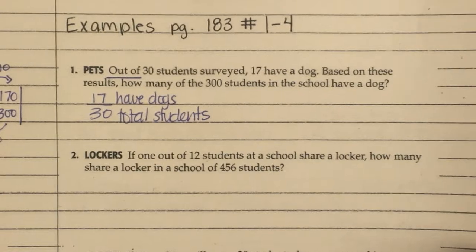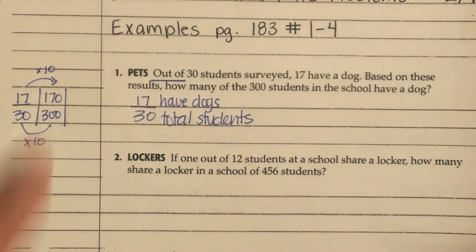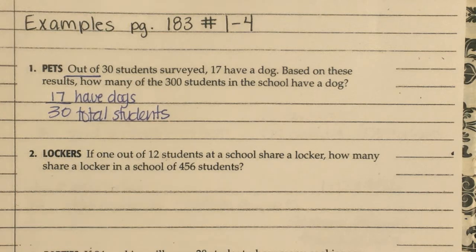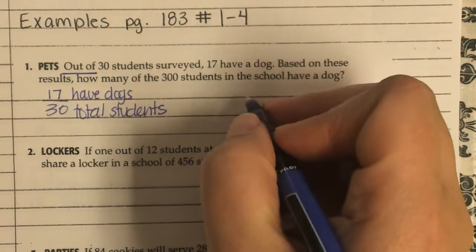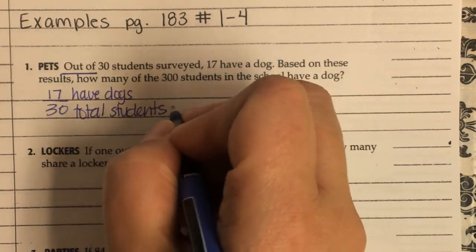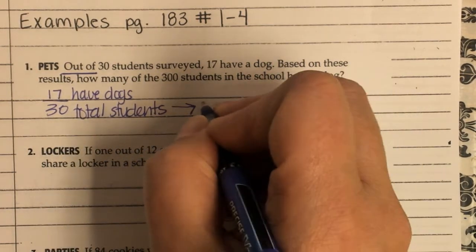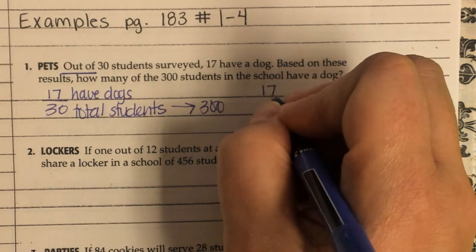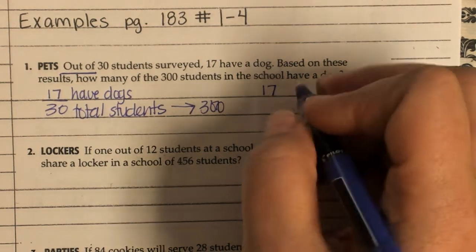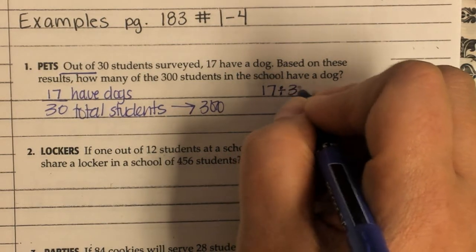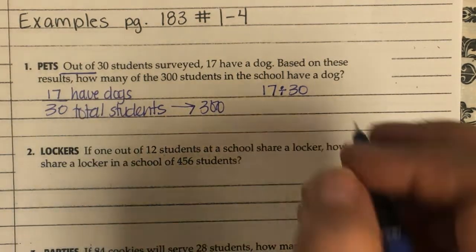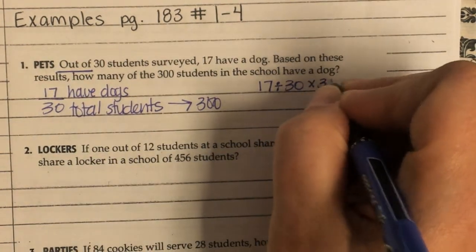All right? Now, let's think about doing this same thing, but this time we're going to use the unit rate. What did you guys tell me earlier? How do we find a unit rate? We divide, okay? So first of all, we're looking for 300, okay? So we're going to take our numerator, or our top number, divide it by the denominator, because that shows 17 out of 30, okay? And then I'm going to multiply that by 300.